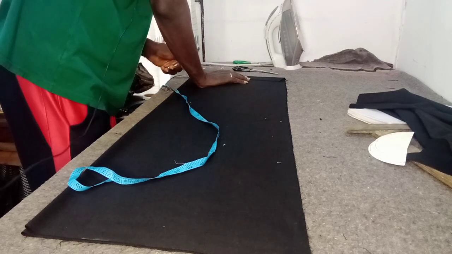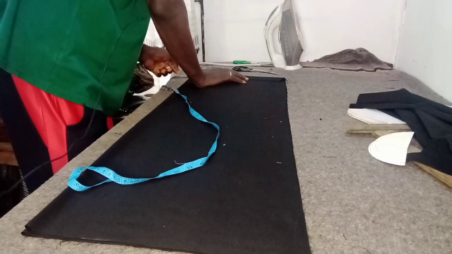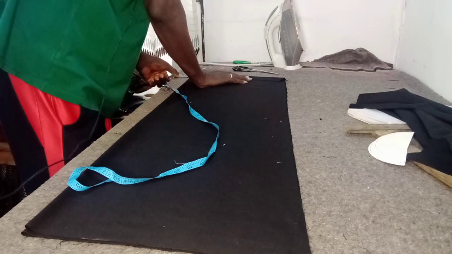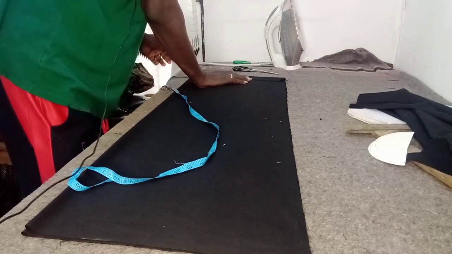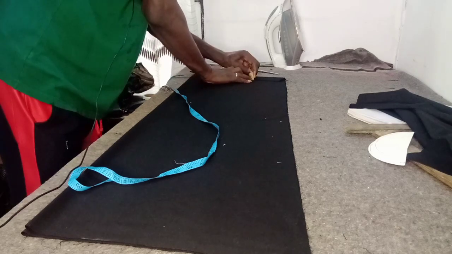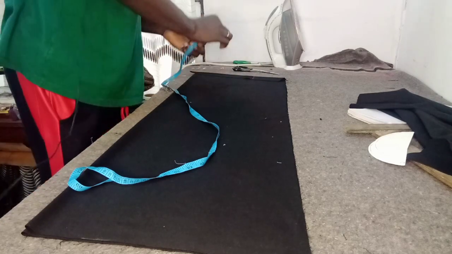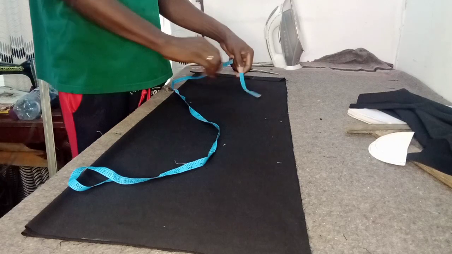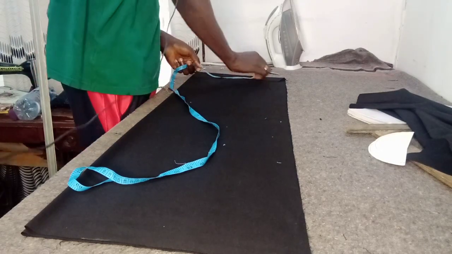This is my back side now, the back area of the clothes. Don't forget that we are using 16 and a half for the back. So 16 and a half divided by 2 is 8 1/4 plus half an inch. So that's what I'm marking there.